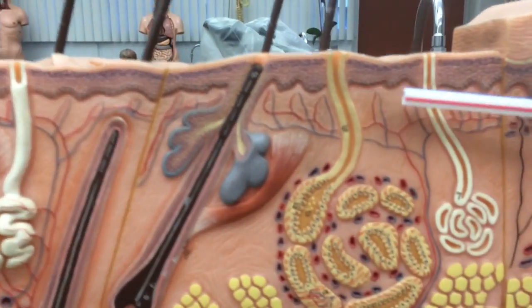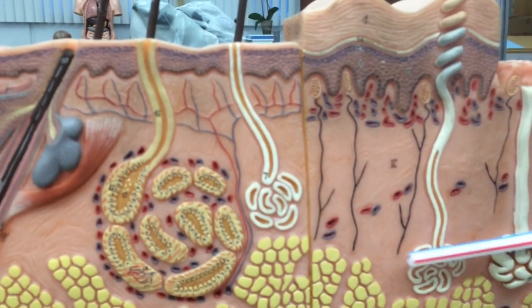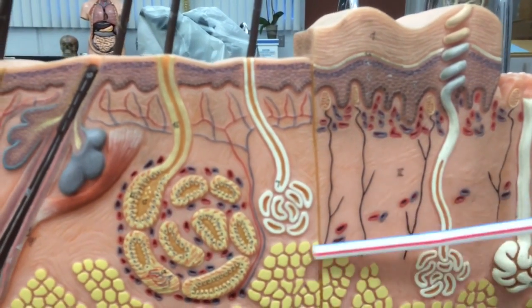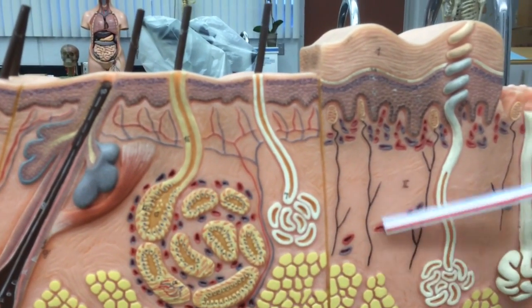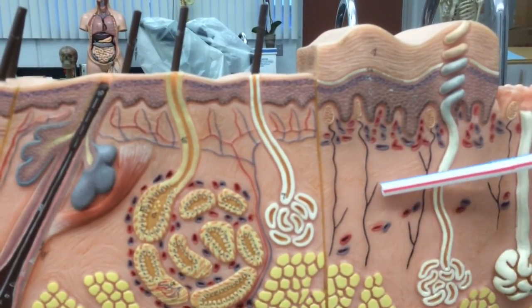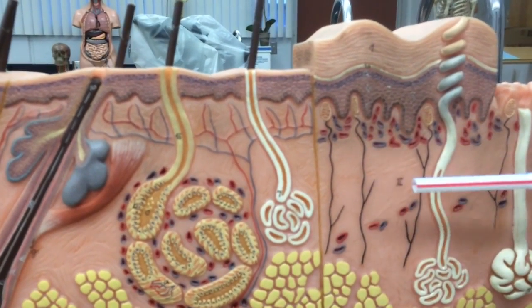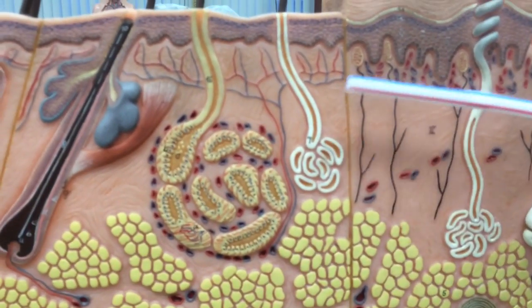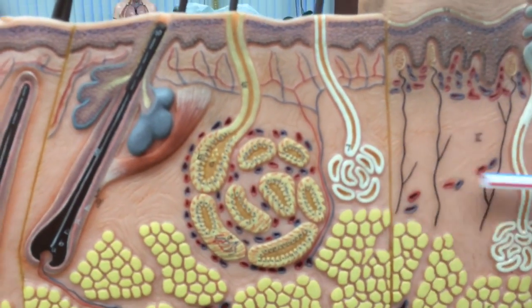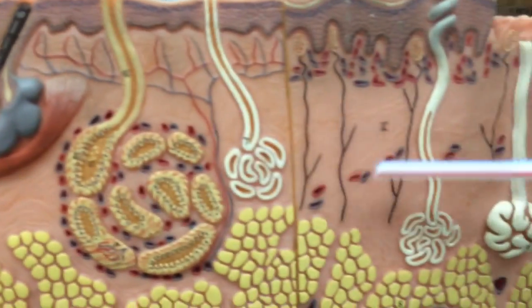All right, now let's think about what connective tissue is found in this dermal layer of the integumentary system. Well, there are a lot of fiber types here. We have two of them that we talked about in class: collagen fibers and elastic fibers. That means we have areolar connective tissue found in this area. So all of this has areolar connective tissue.